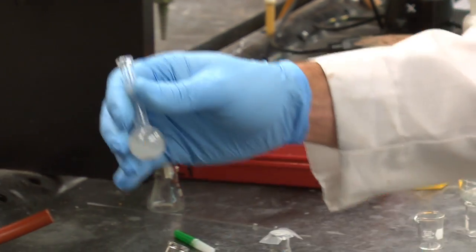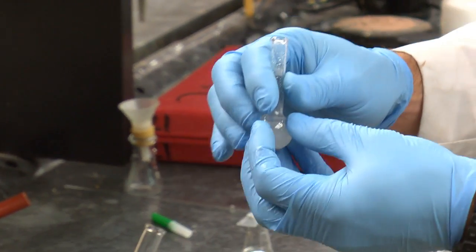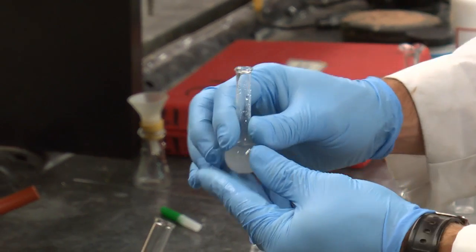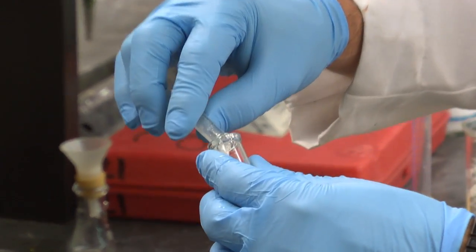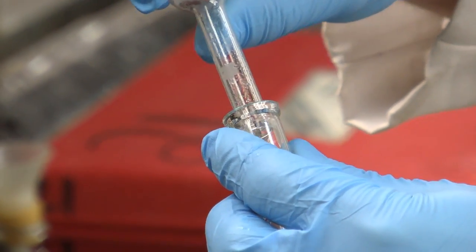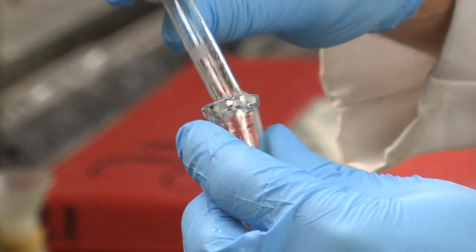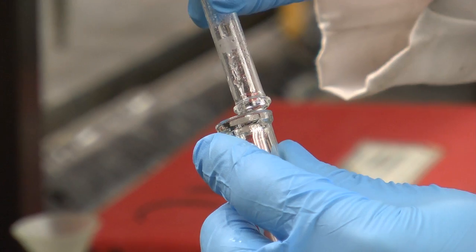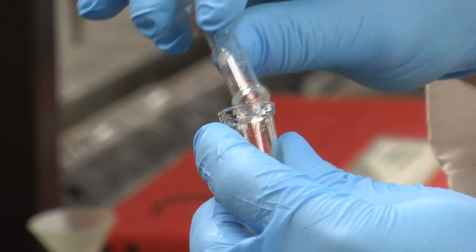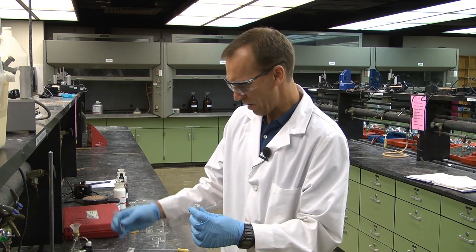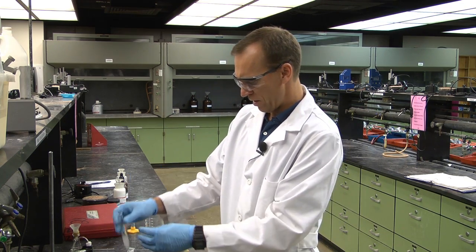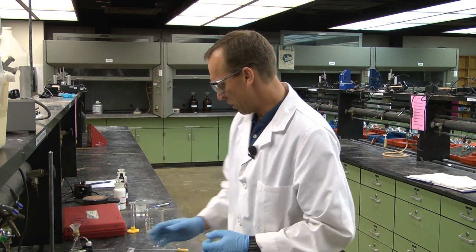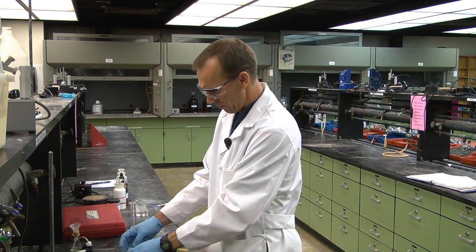It's cloudy, and so I've taken it out of the hot water bath and I've cooled it in an ice bath for a few minutes. And now I'm going to do the extraction process. So I'm going to transfer it to a centrifuge tube, and I'm going to extract it with some ether.